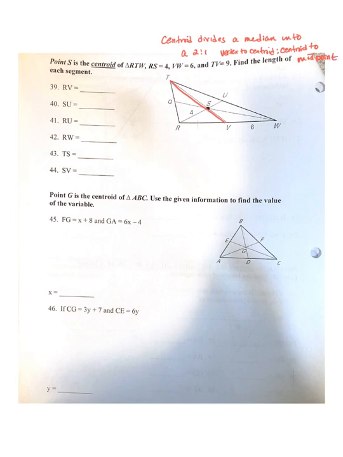Let's take a look at the question. We want the length of RV. Well, V is a midpoint of RW, so it has to be the same as VW. So it's 6. SU is half of RS. Since RS is 4, SU is 2. RU is the 4 plus 2, or 2 times 3.